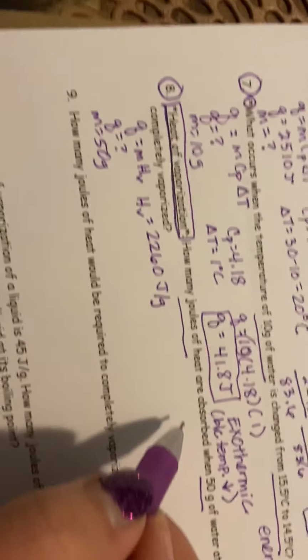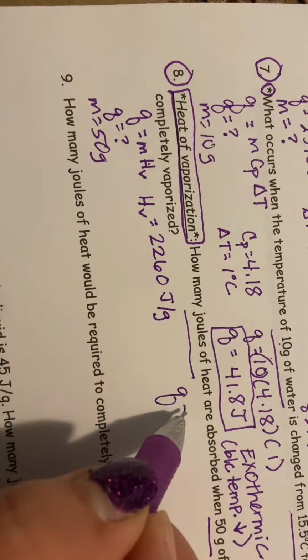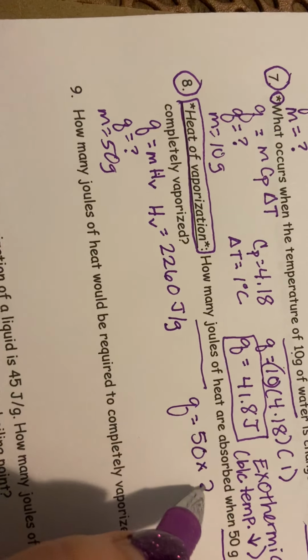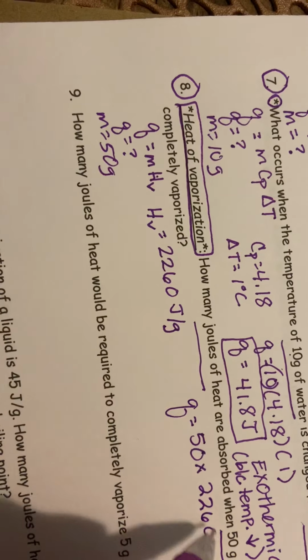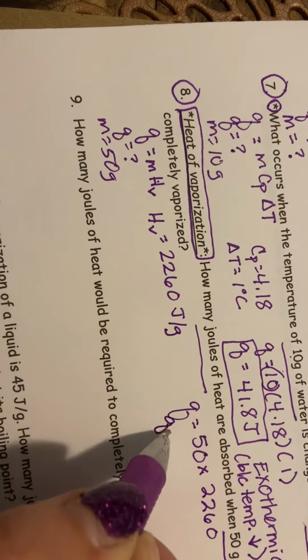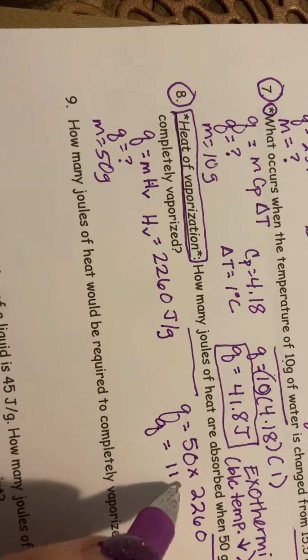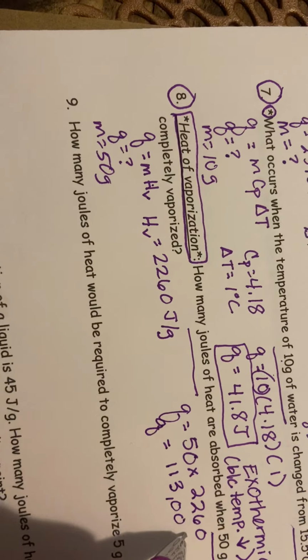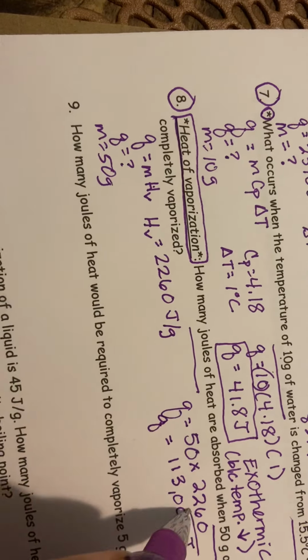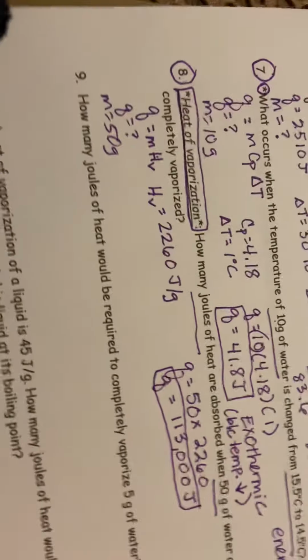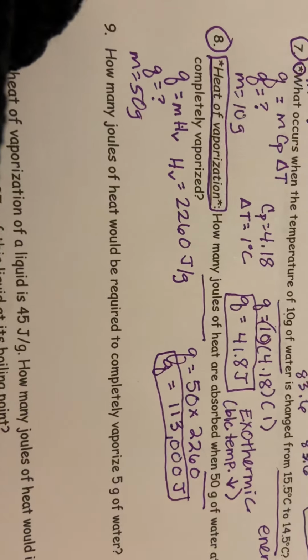And now all I have to do is plug it in. Mass times heat of vaporization. And so you should come up with 113,000.